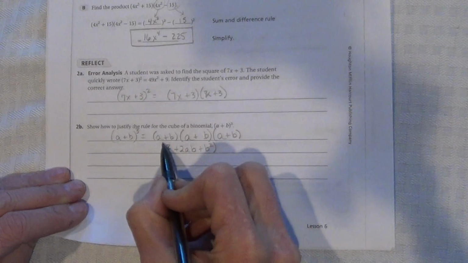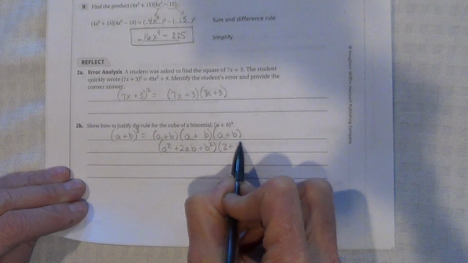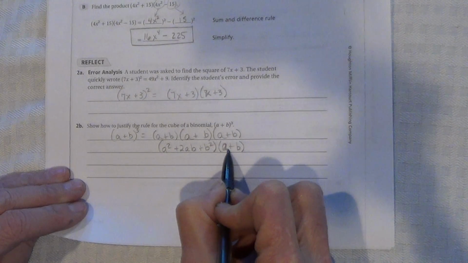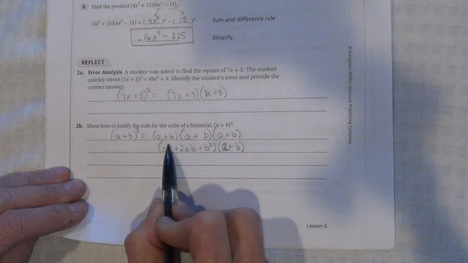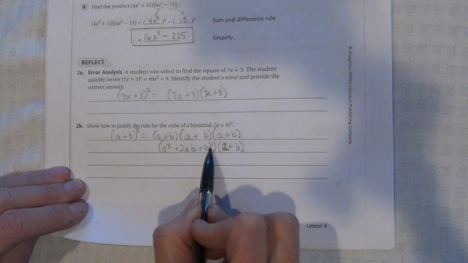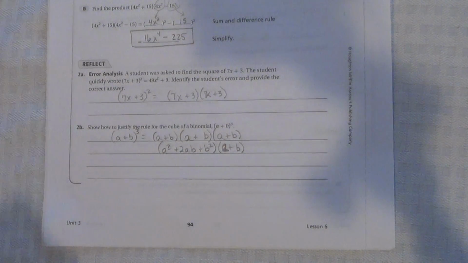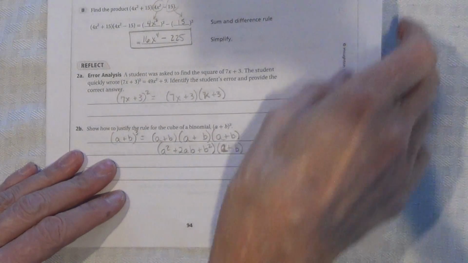Now take this and either put it in a 2 by 3 box with this one or do a clamshell, making sure that you multiply the a by each of these terms and the b by each of those terms and combining your like terms. You need to show the work for that and come to class with questions if you have some.